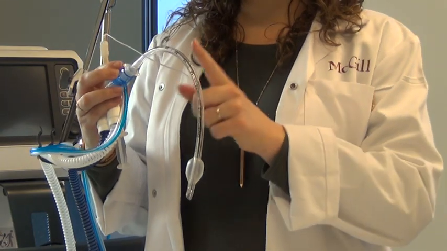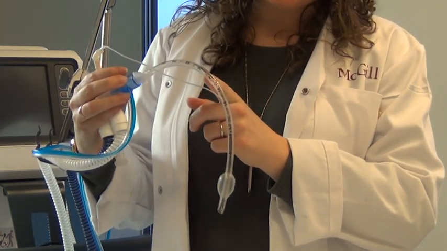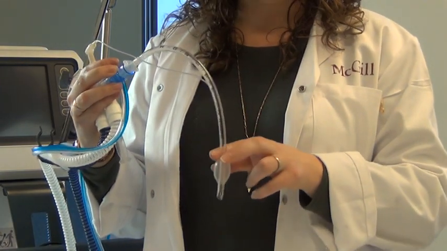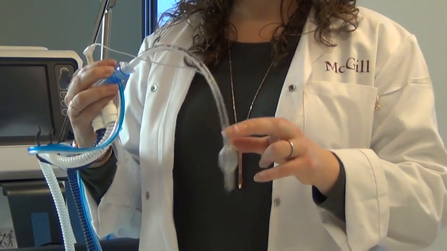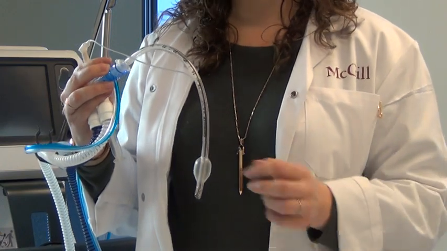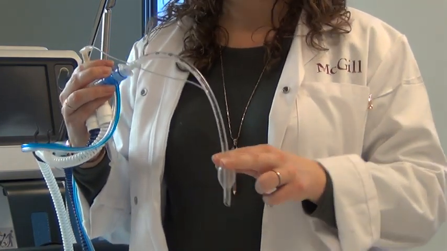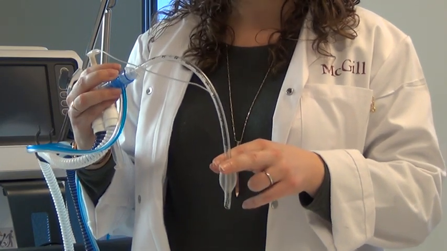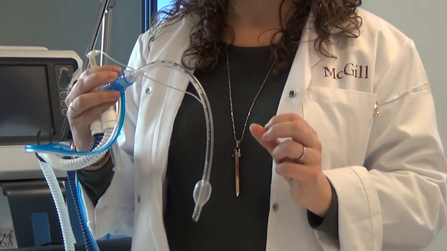It does also allow that from the mouth, that is around like here, any secretions that we have in the mouth that may drop down above the cuff here will not just fall into the patient's lung and potentially cause a pneumonia. They may actually end up sitting just on top of the cuff, and we with the suction catheter can actually go and suction out those secretions as needed.